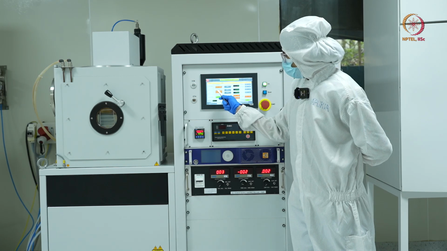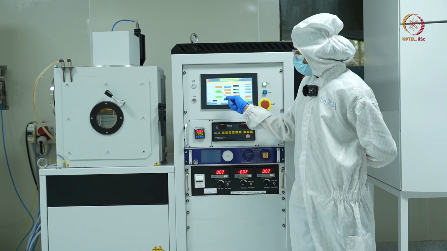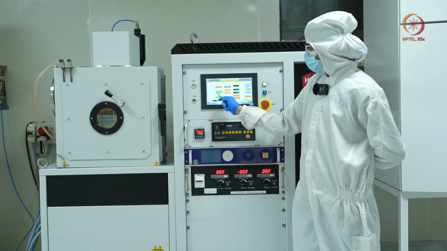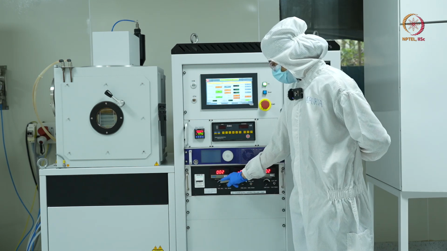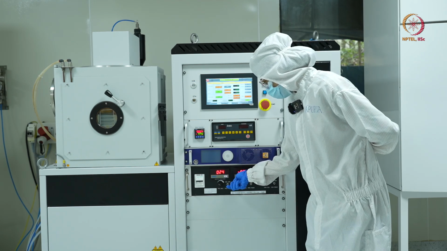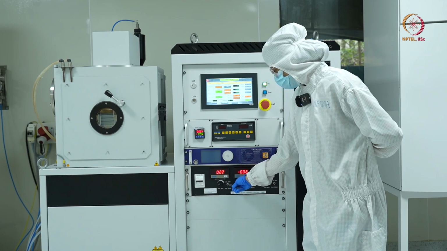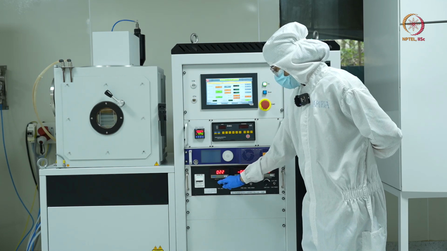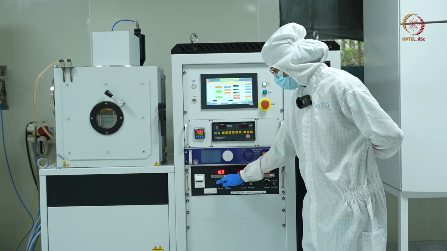This is the argon flow. I'll open the valve for the argon flow. Now I'll increase the voltage to 600 volts. First, I should set this toggle button to the set mode, and I will set my voltage to 600 volts.